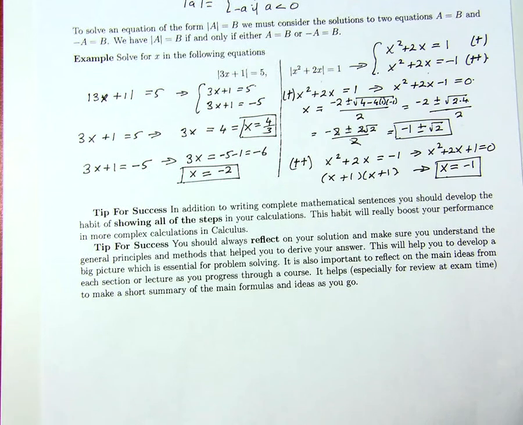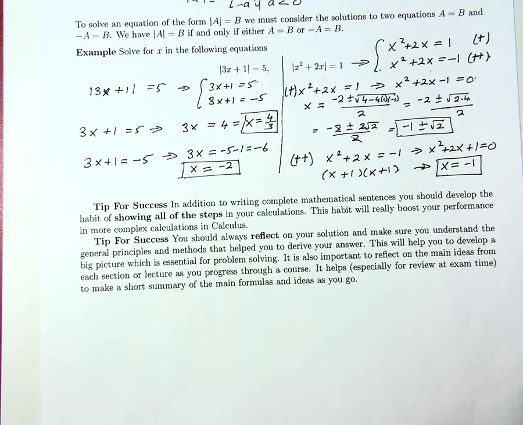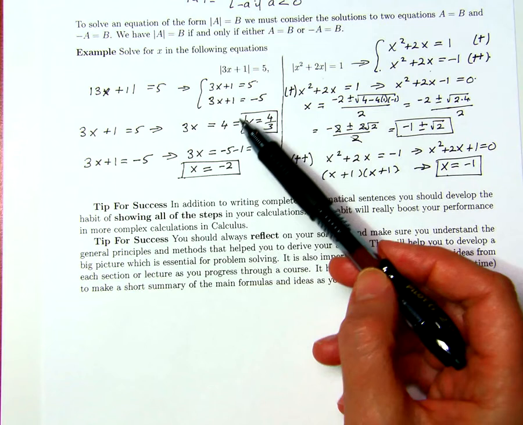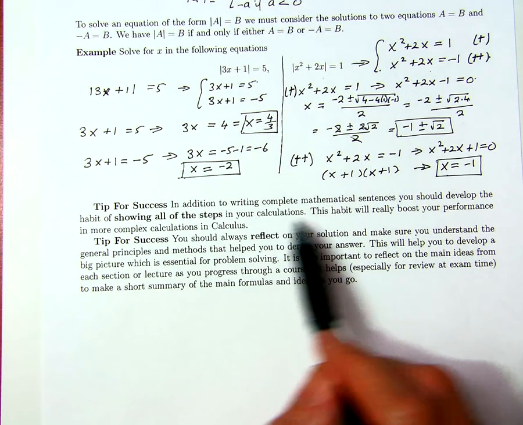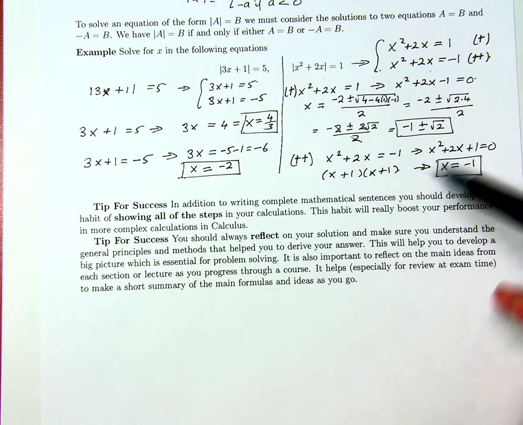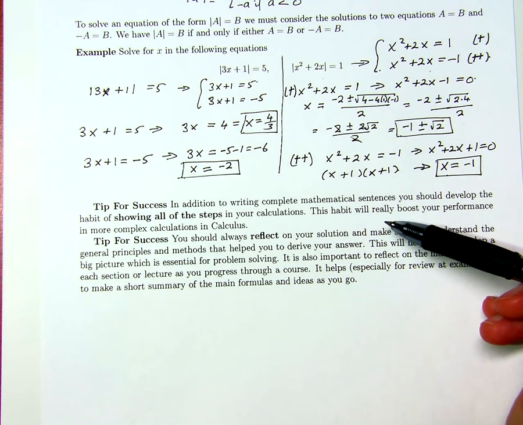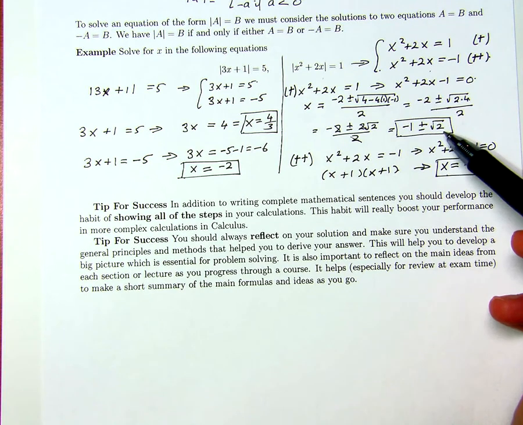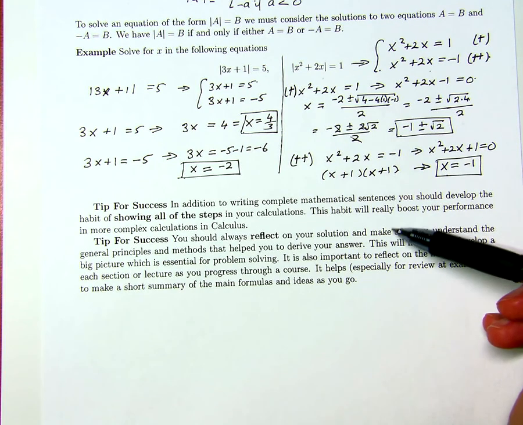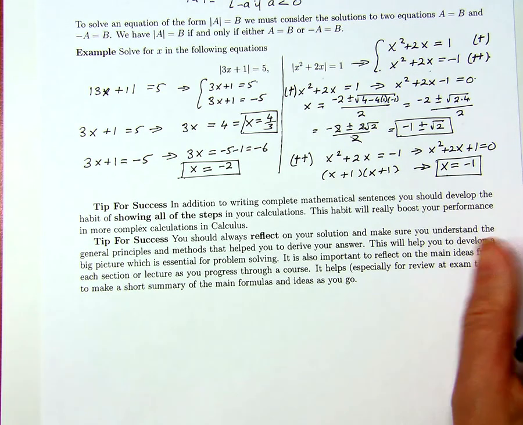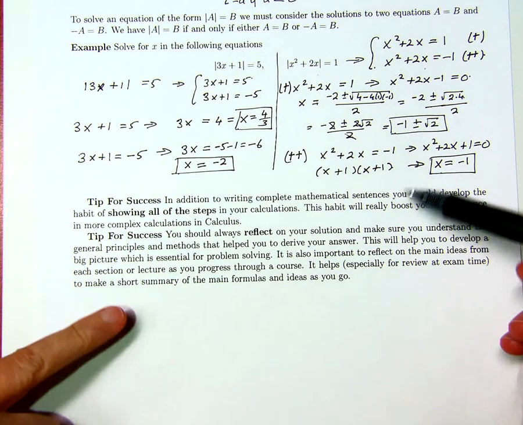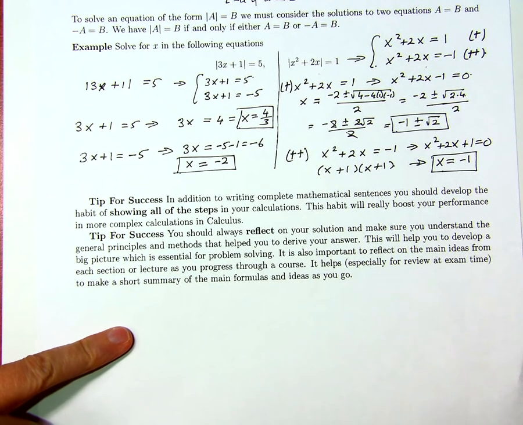Just a couple of tips for success in Calculus 1. You should always write complete mathematical sentences, but you should also develop the habit of showing all of your steps. This will help in long calculations. It will help you see where you're at, and you can reference where you're at. And this is a very good habit, and it's something, unfortunately, that if people don't develop, it tends to cost them a lot of points in long calculations.